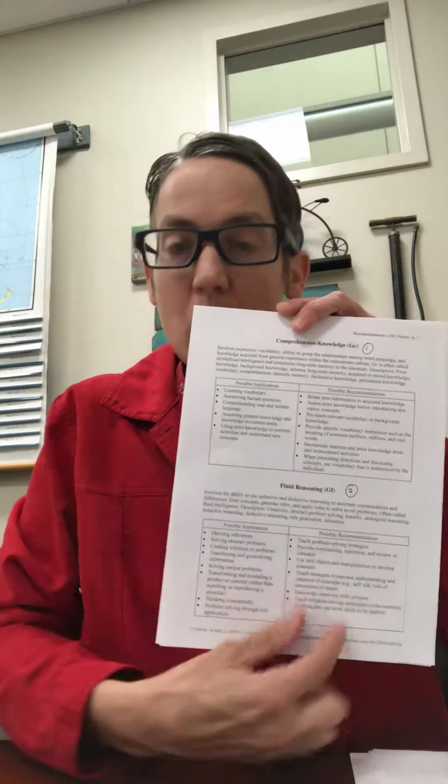So if Jane Smith has a low score in GF, fluid reasoning, which is a cluster on the score report, that would mean that she has a problem drawing inferences, thinking conceptually, and problem solving. And if she has a low score in those areas, then you would need to teach problem solving strategies. Teach strategies to increase understanding and retention of concepts. And you can see I got those. There's more recommendations.